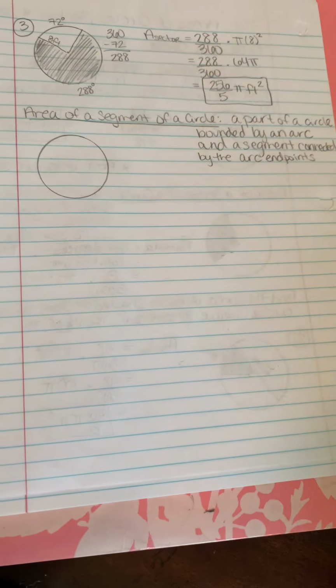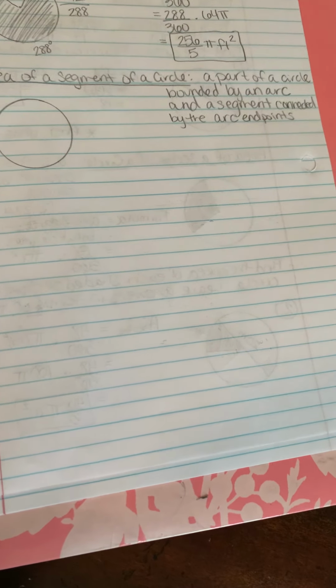Okay, part of a circle bounded by an arc and a segment, and it is connected by the arc endpoints.